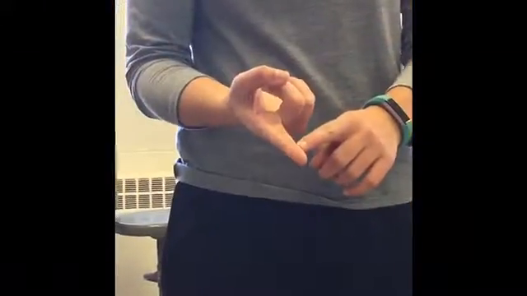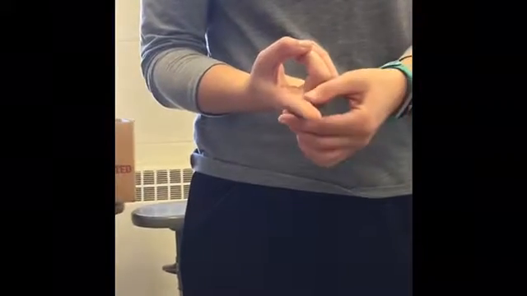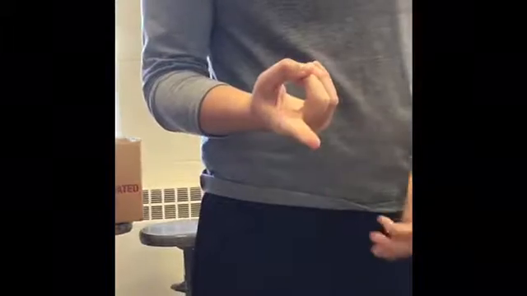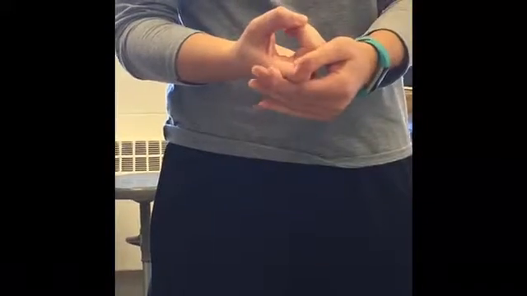This is the DIP joint, this is the PIP joint. They both do flexion and extension. Flexion, extension. These are the only actions that they do, so they are a uniaxial joint, and the movements occur along the sagittal plane, and each of these is a synovial hinge joint.